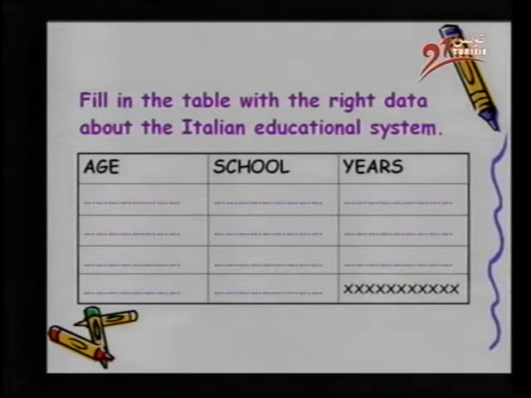Now, let's move on to the next step. We've got a table that you are going to fill in with some details related to the Italian educational system. As you can notice, this is a similar table to the table that we have just focused on Tunisian education.